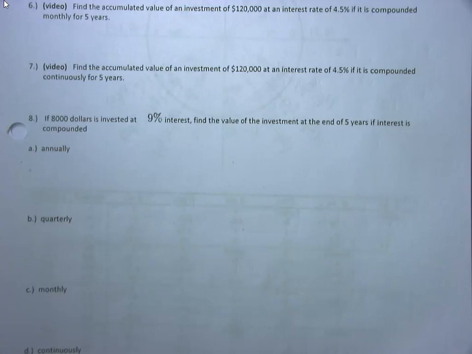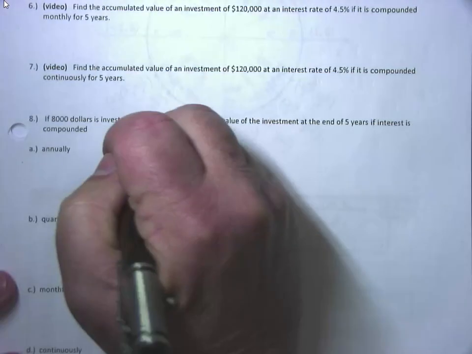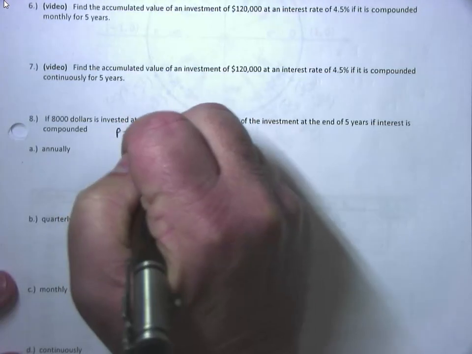All right, so here we go. If $8,000 is invested at 9% interest, find the value of the investment at the end of 5 years if it is compounded annually. All right, first off, your P is principal, $8,000.